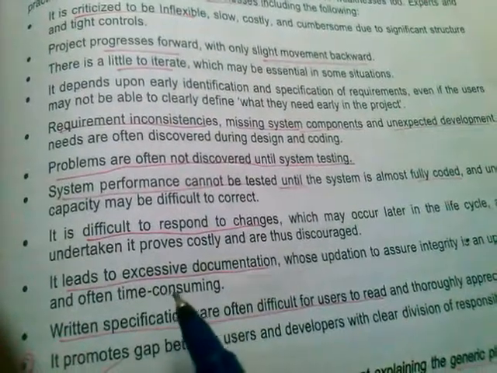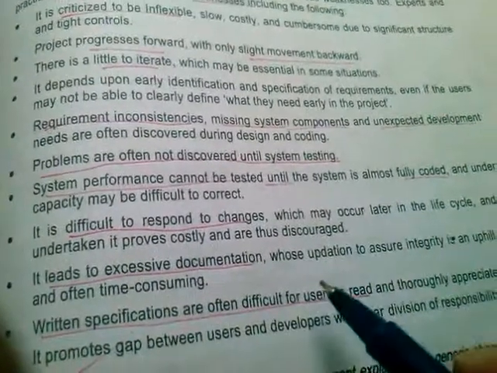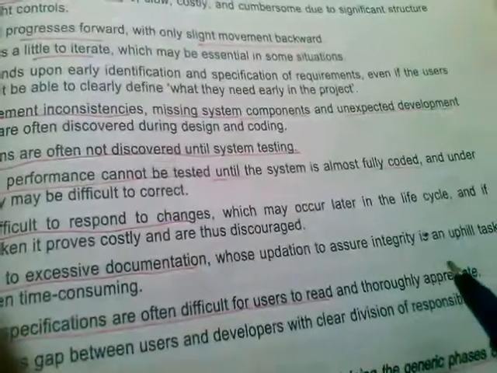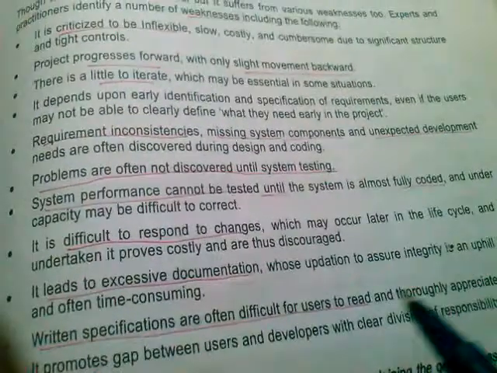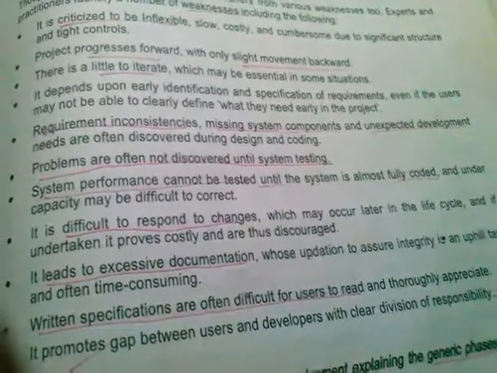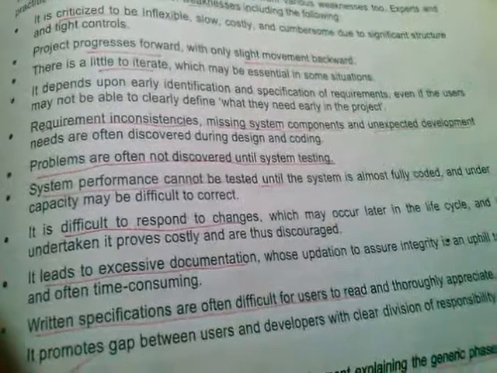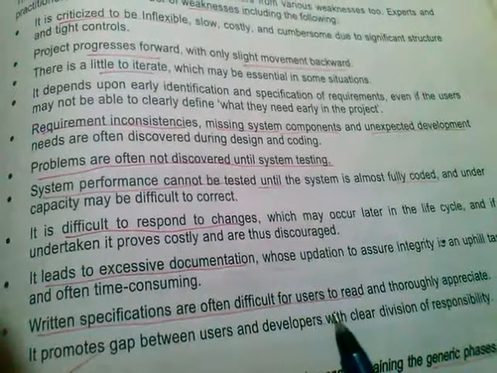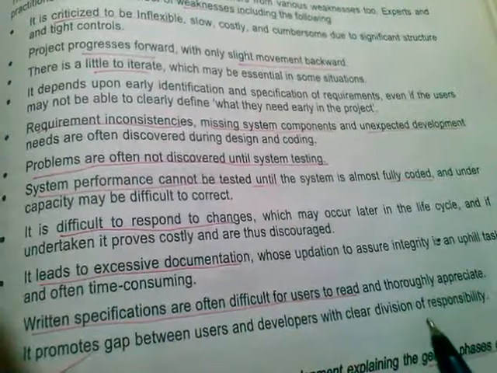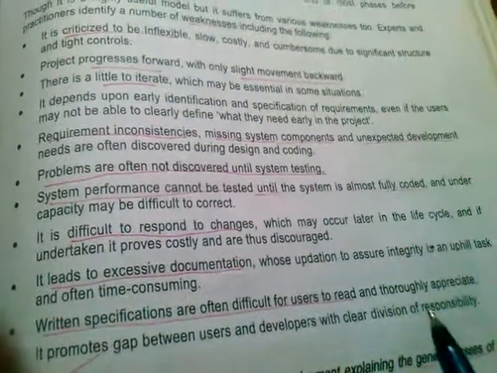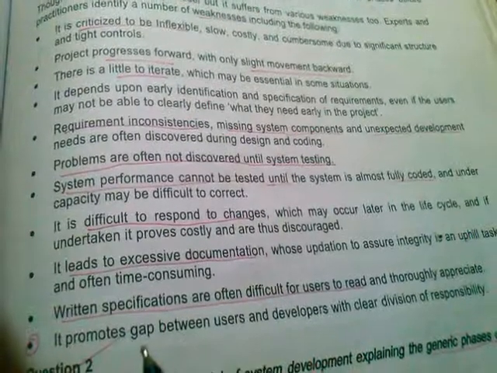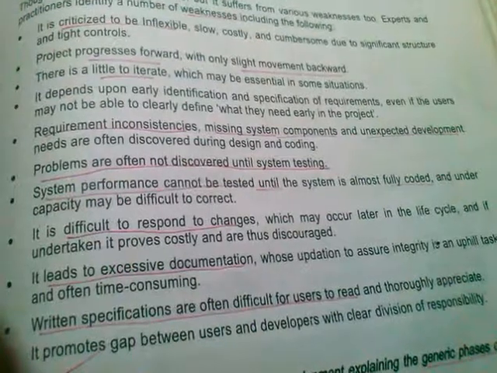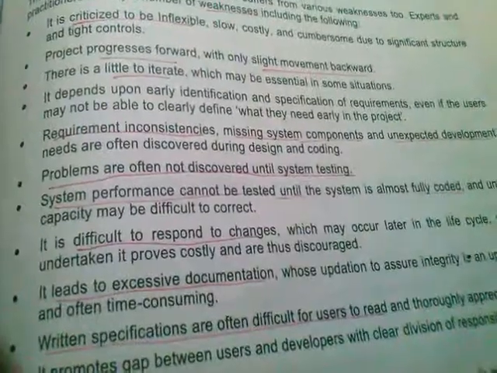It leads to excessive documentation whose updation to assure integrity is an uphill task and often time consuming. Written specifications are often difficult for users to read and thoroughly appreciate. It promotes gap between users and developers with a clear division of responsibility. Check once.